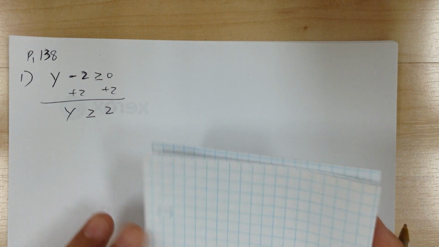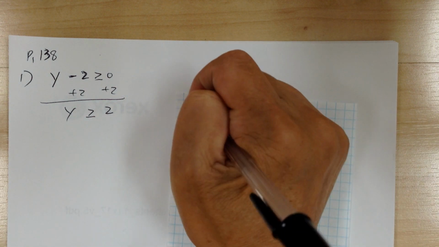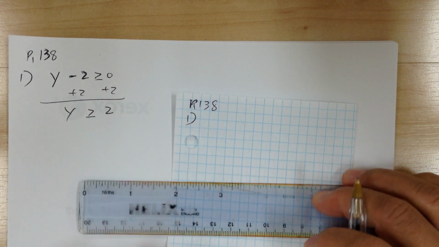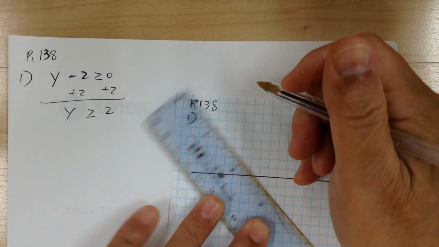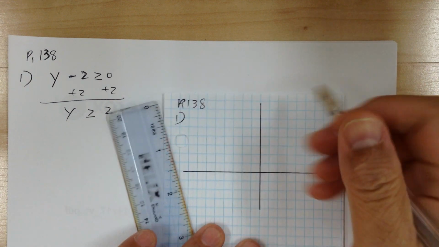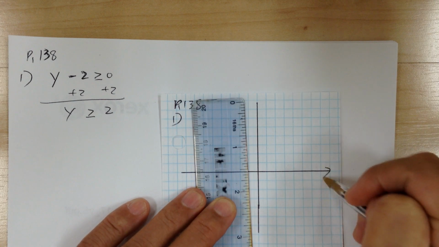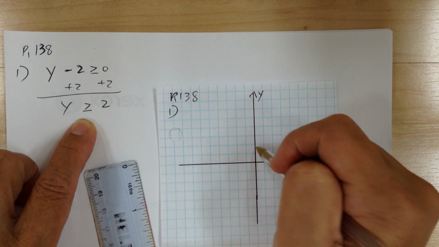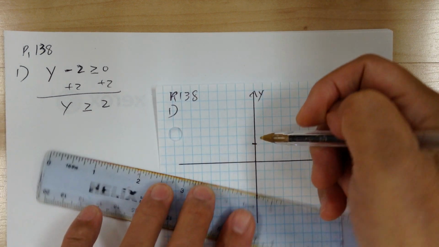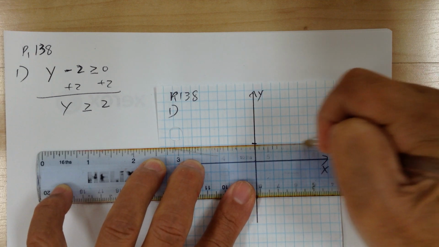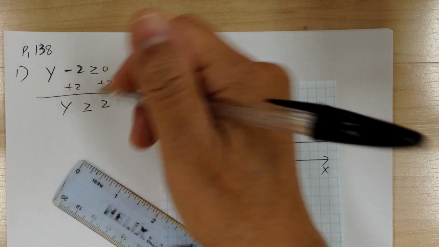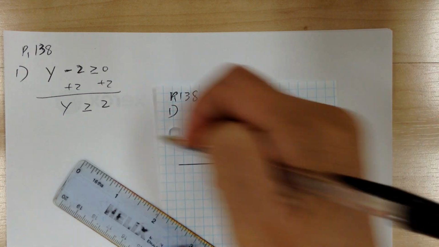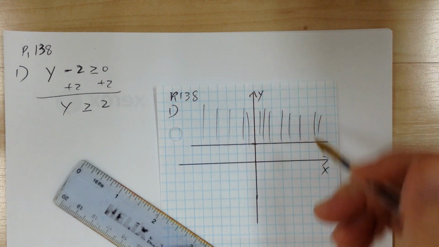So when you graph this, okay, that's your x, that's your y. Think of y equal to 2 to get the intercept. So y equal to 2 is right over here, and y is greater than or equal to 2. Let's go ahead and draw the line first. The greater than is up here, so you just shade in this part, and that will be your graph. Again, greater than 2 means it's up here, right?